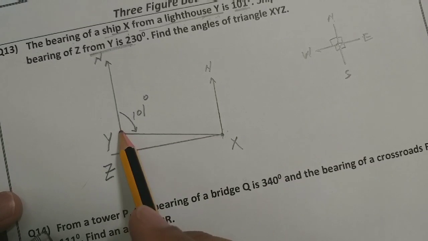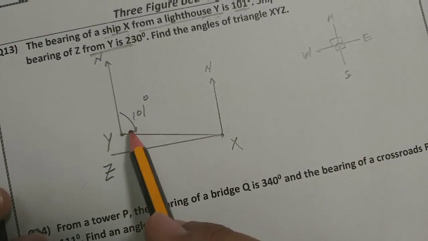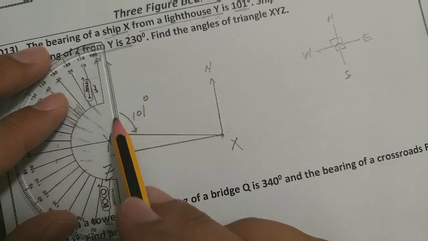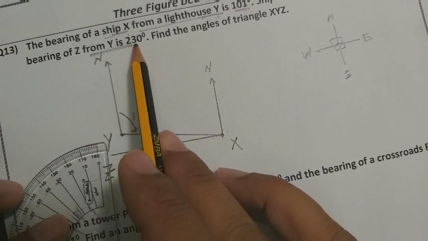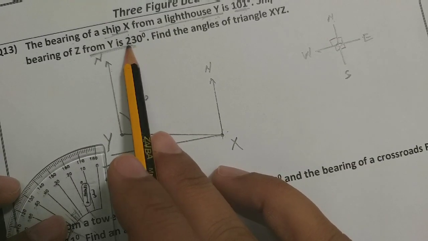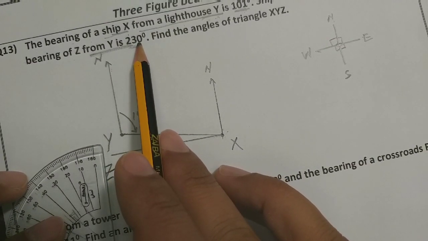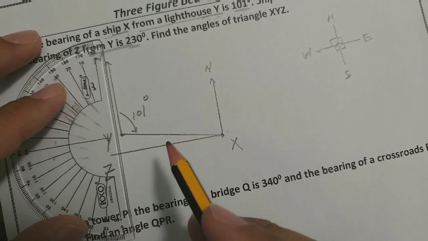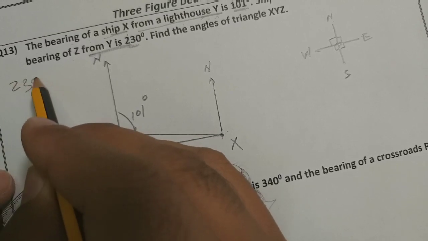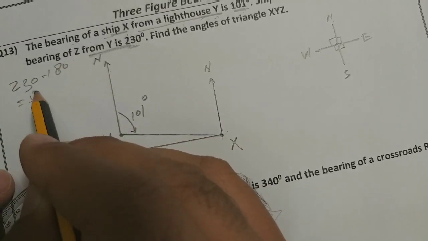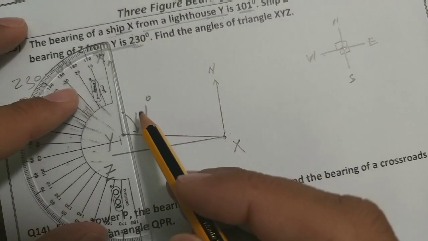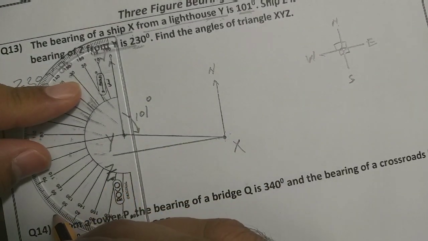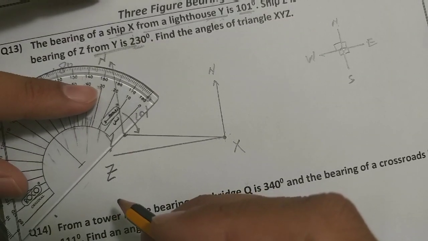So it means this is the Y point, and this is the Z point, so it started from Y. We know that this is the 180 line, so how much more than 180 is it? 230 minus 180 gives you 50 degrees, so it means on the second half it is 50 degrees. If I say this is 50 somewhere here, I join these two points.